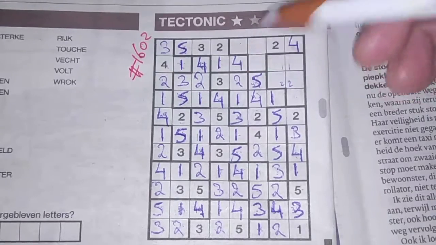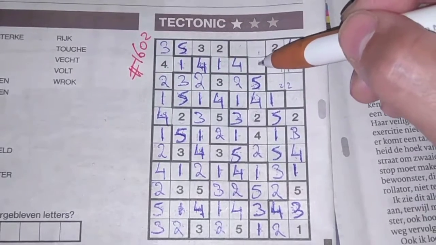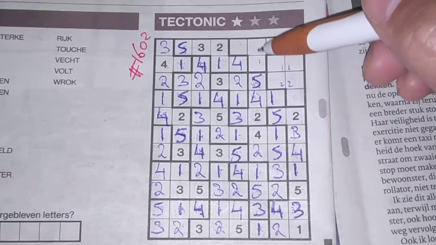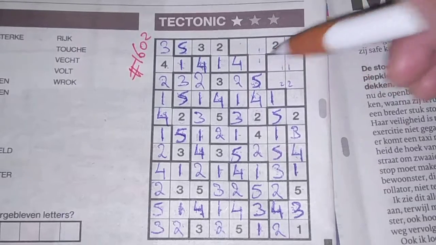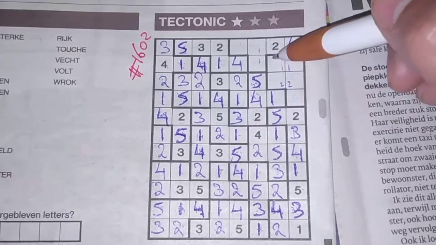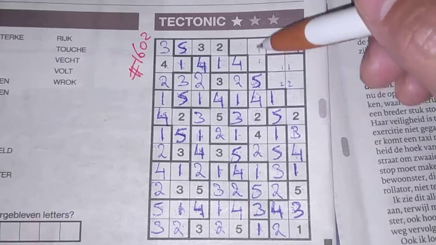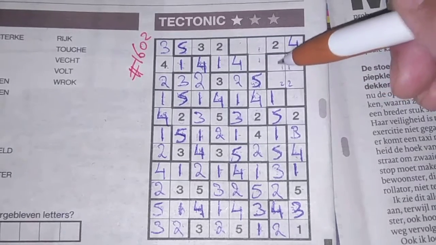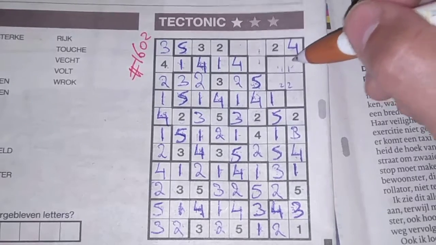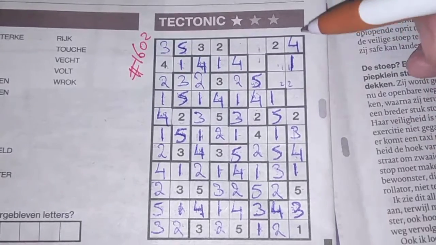This box cannot be a 1, so the 1 could be here or could be there. We have a 1 here. That means that this box cannot be a 1, otherwise I cannot fill any one of those 2 boxes. So I cannot place a 1 here. So the 1 should be there.